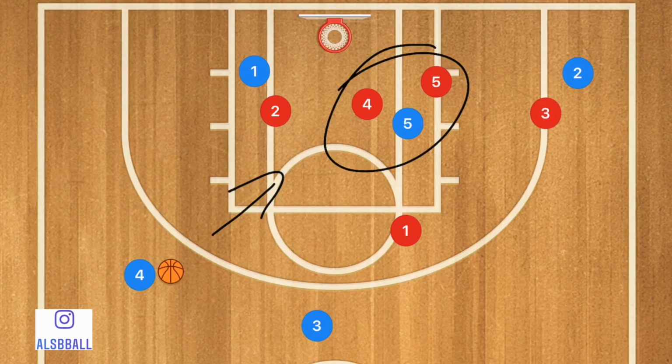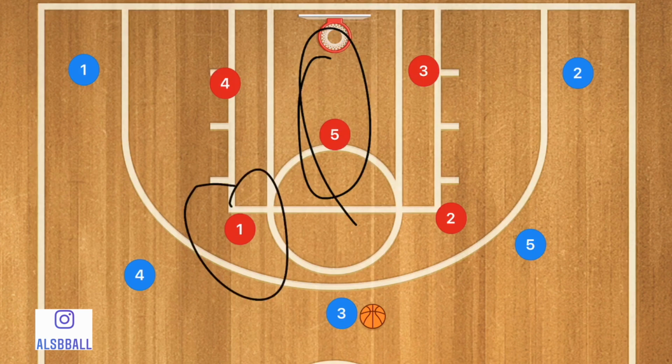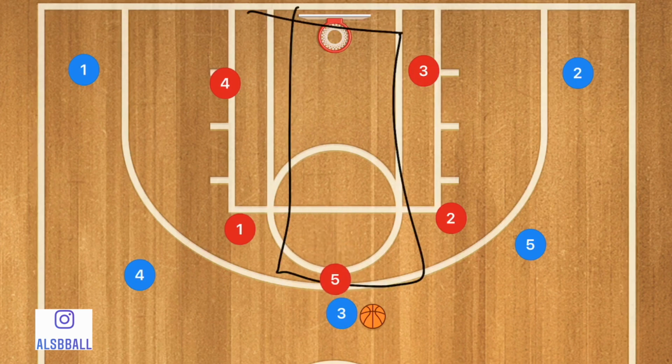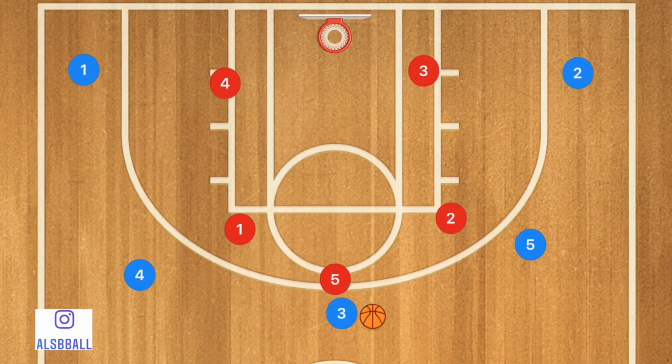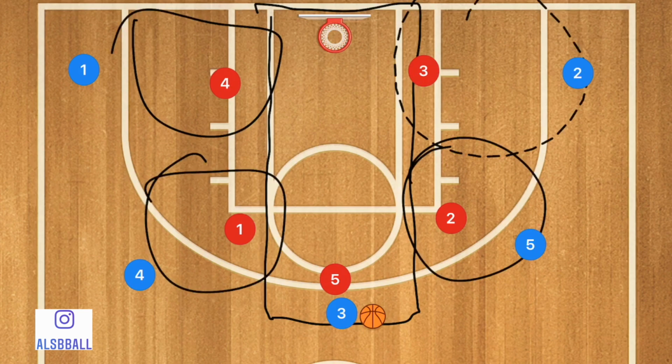The 3-2 zone is actually one of the zones that I never run as a coach. Now the 2-1-2 zone, this is very popular. You could have the center in the middle, you could have a forward in the middle, or you could have a guard in the middle like South Korea. Anyways, from there, the middle player, the one player in the middle of the 2-1-2, is going to be guarding the key all the way out to the 3-point line and back to the baseline. Meanwhile, 4 is guarding this area, 1's that area, and so on, just like that.